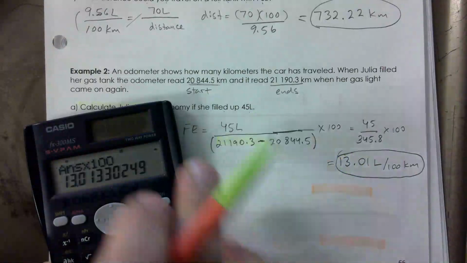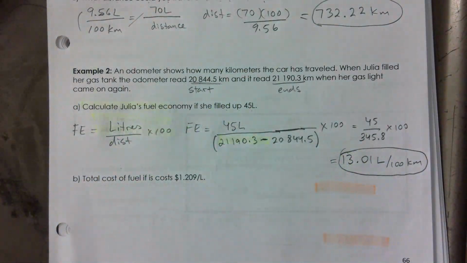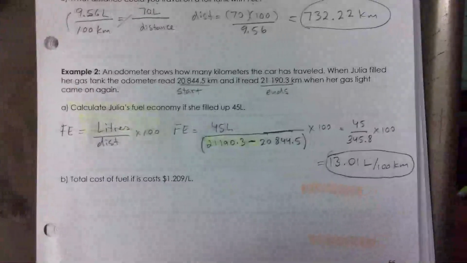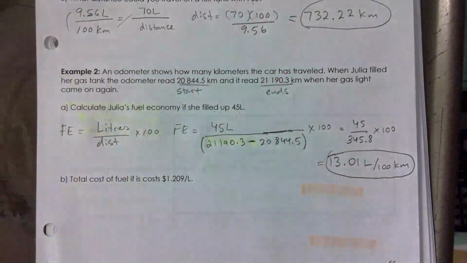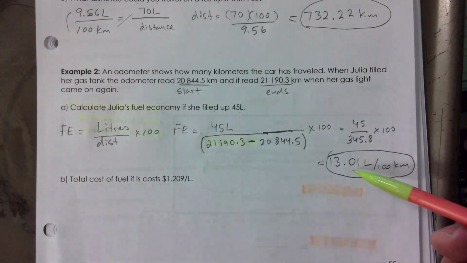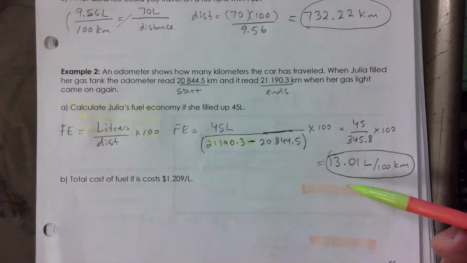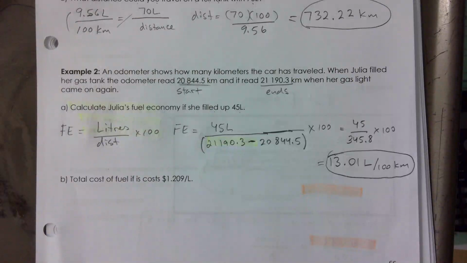So this vehicle, you can say, on average, uses 13.01 liters for every 100 kilometers I drive. What affects this? How you drive. When you drive. So if you drive like a jackrabbit, like really fast, oh well, it's a green light, you floor it, and then there's a red light next block, right? And then it's green, you floor it, and then you stop. You floor it, you stop. When you drive like that, you use a lot more fuel.